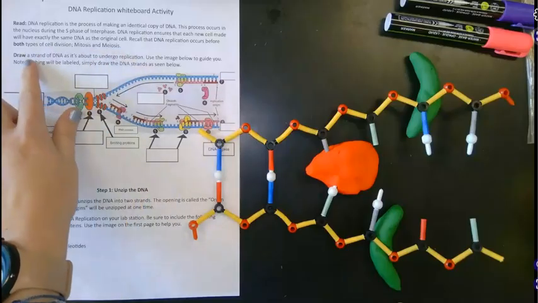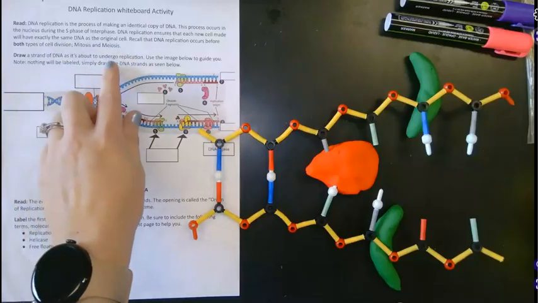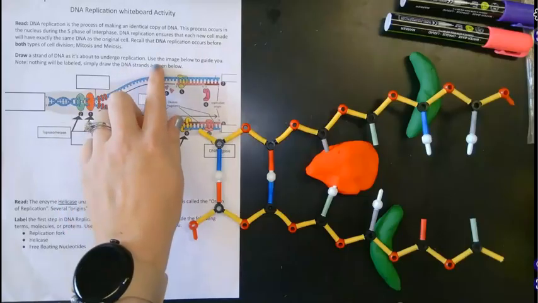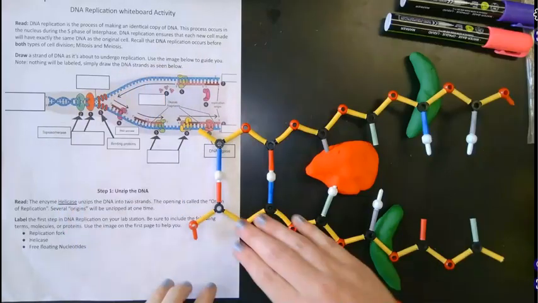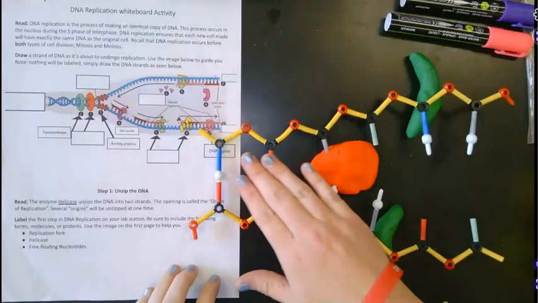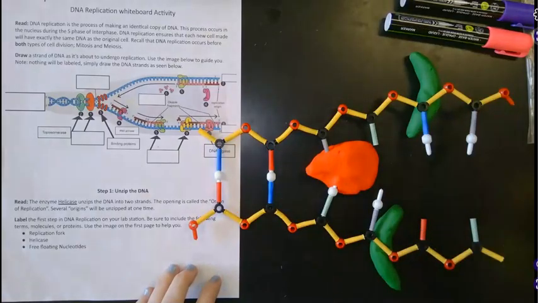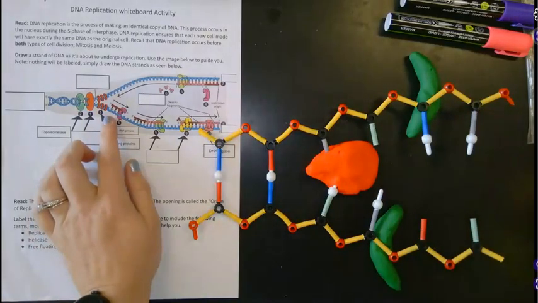So we're going to draw a strand of DNA as it's about to undergo replication. Use the image below to guide you. So again, I am using my model. You have drawn this onto your whiteboard.